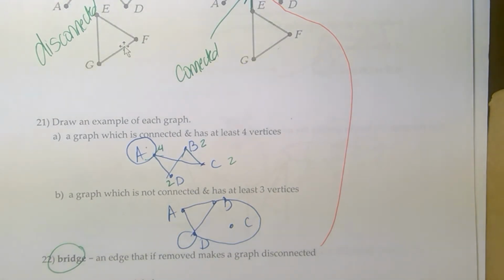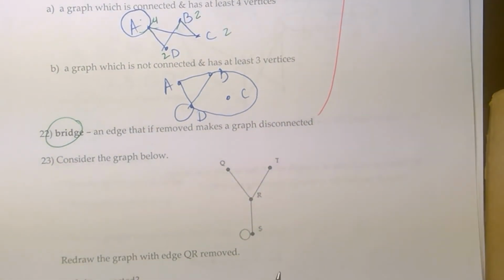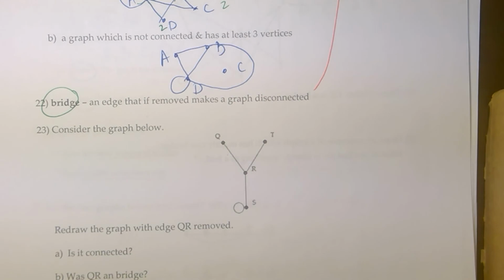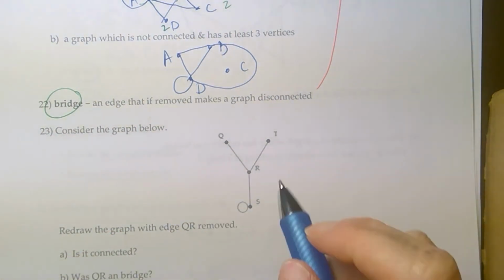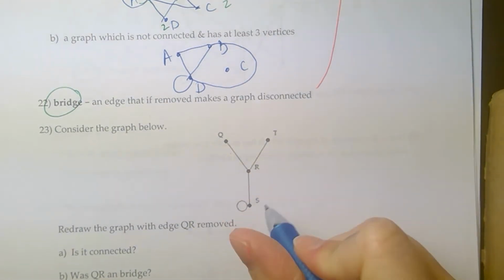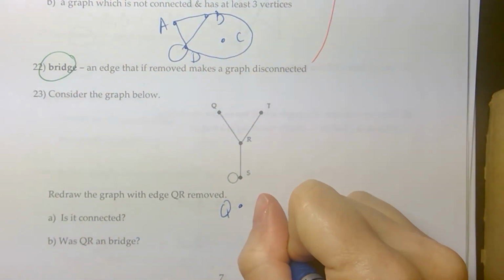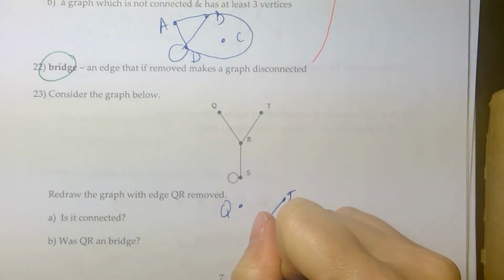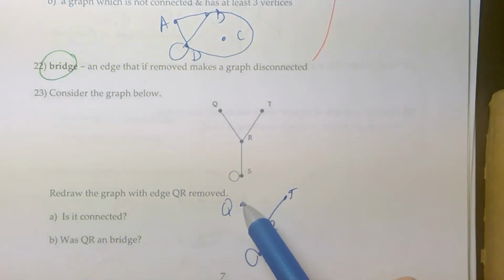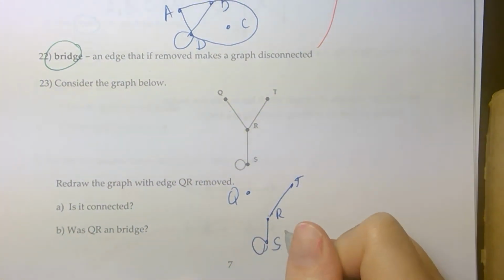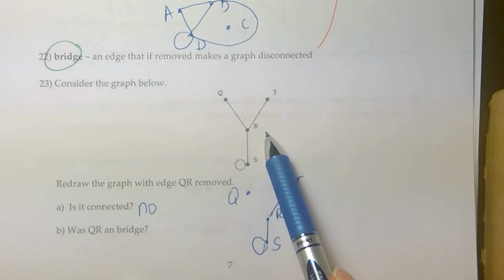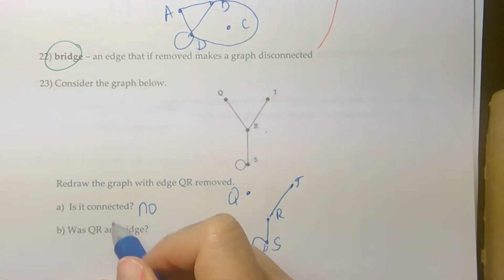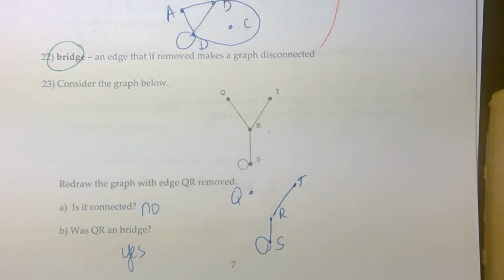Okay, we talked about bridges. Look at this graph that we're given for number 23. If you take away edge QR, then I would have Q stuck out here by itself. And I would have T, R, S, and I've got a loop down here off of S. So if I took away edge QR, this is what I would be left with. And this graph is not connected. The original graph is connected. This graph is not, which means that QR was a bridge.